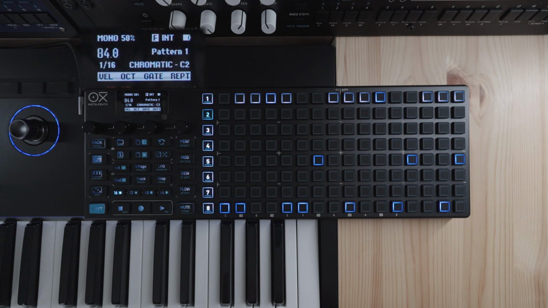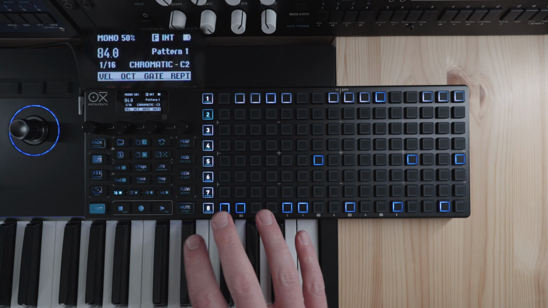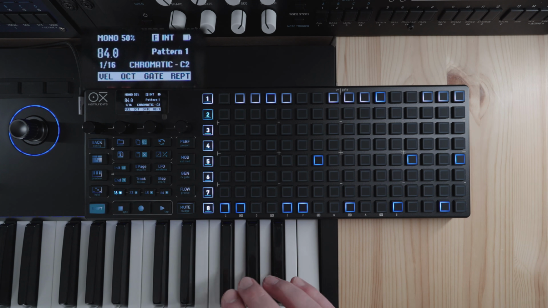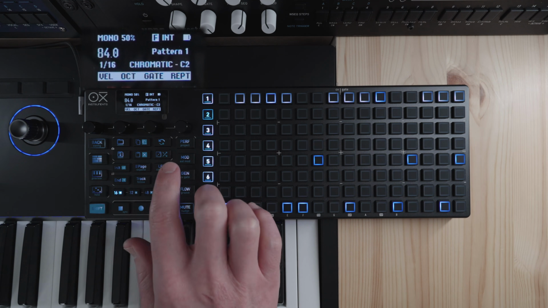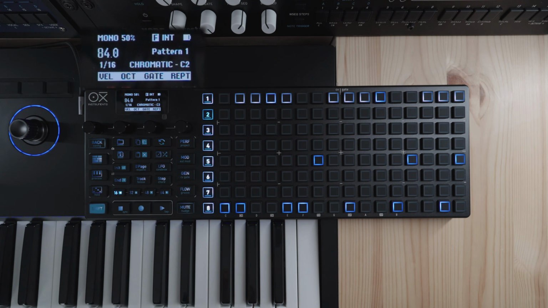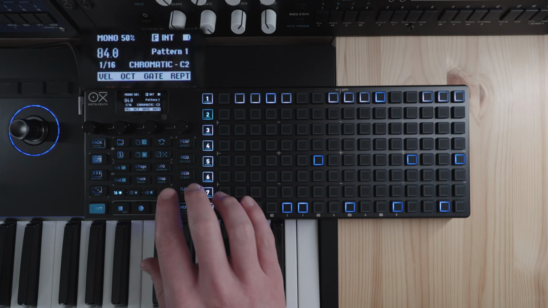Hey, it's Oxi, and in this video we'll be taking a look at modulation in the Oxi One MkII. Now the Oxi One has three different modulation features here. You have your LFOs, you have your mod lanes, and you have an external modulation matrix. Now we'll start by taking a look at the LFOs.